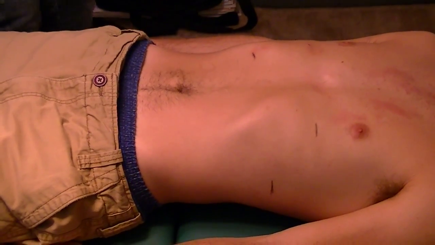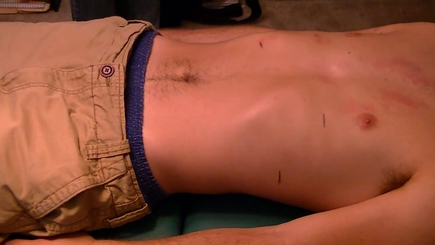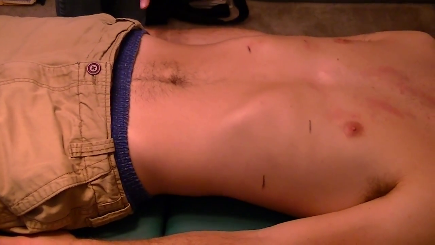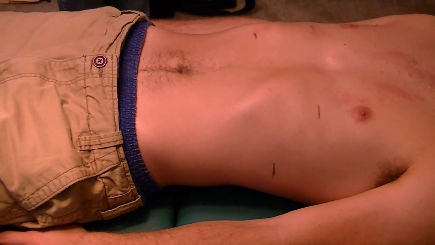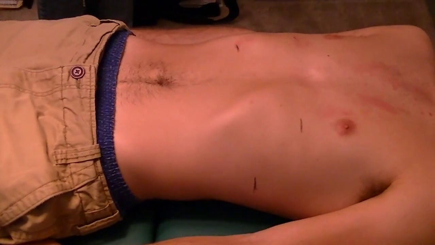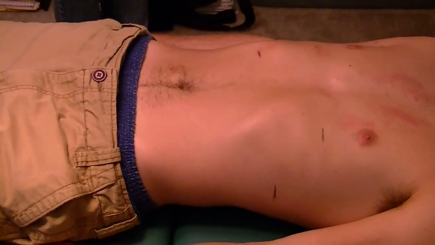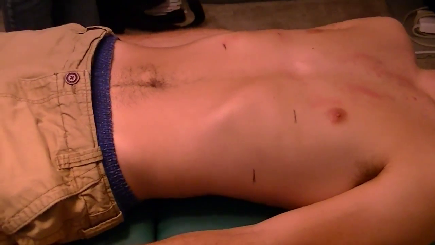A positive Rovsing sign is if the patient feels pain in the lower right quadrant upon the rebound test of the lower left quadrant, and that indicates appendicitis. Positive Blumberg's is if the patient feels pain in any quadrant, and that's indicative of peritonitis.